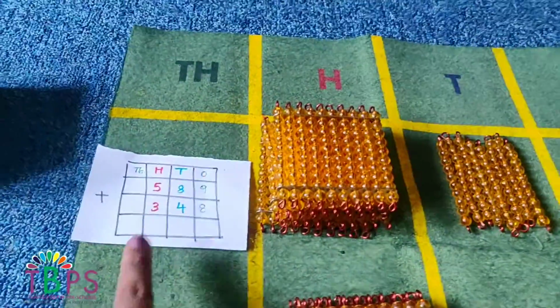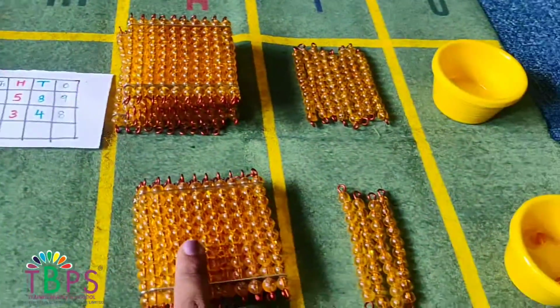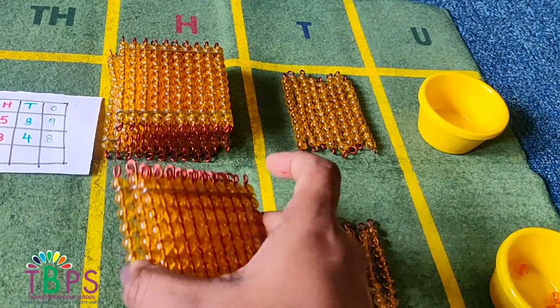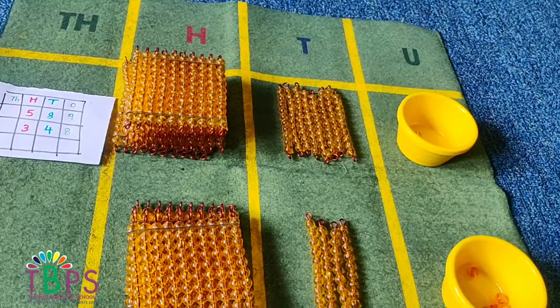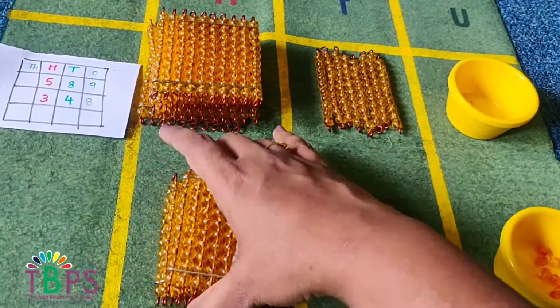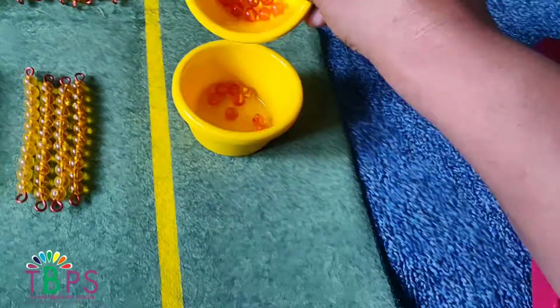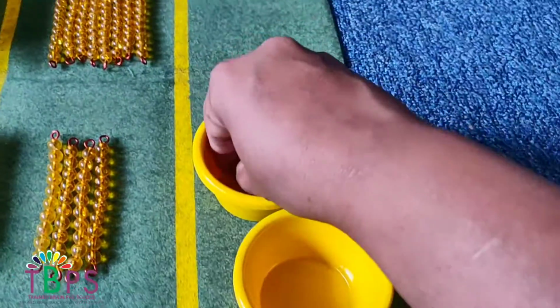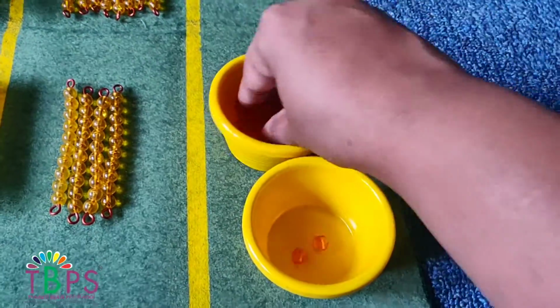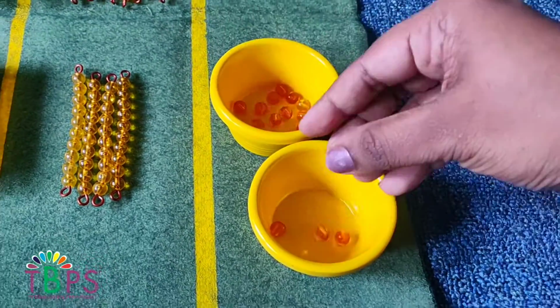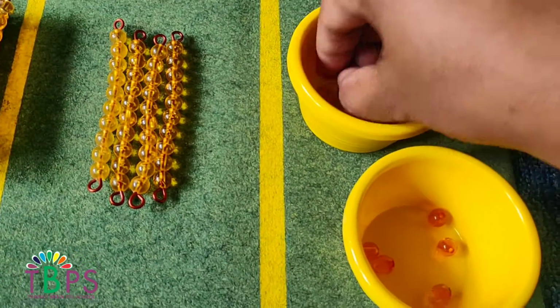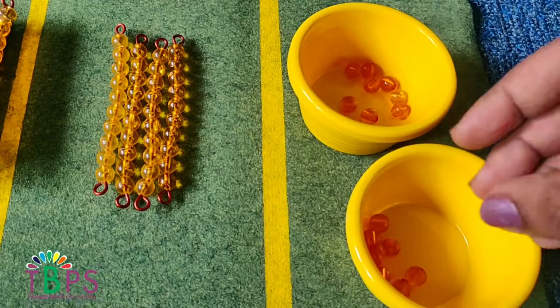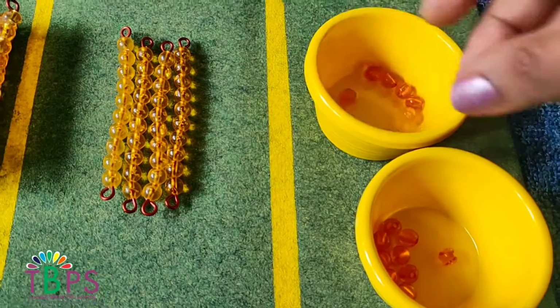And 348: I've already collected 300s. 200, 300, and 48. Now let's do the addition. 1, 2, 3, 4, 5, 6, 7, 8, 9, 10.